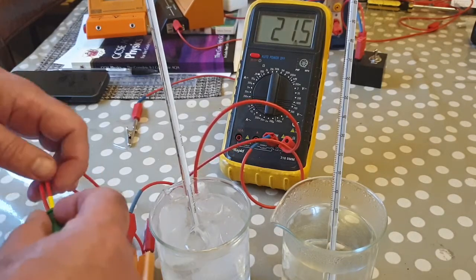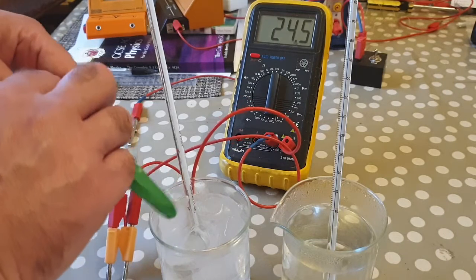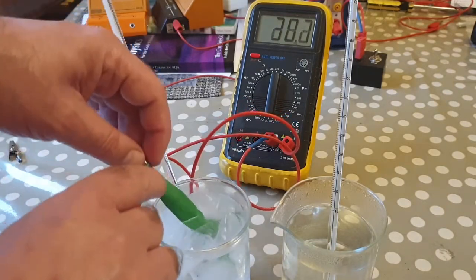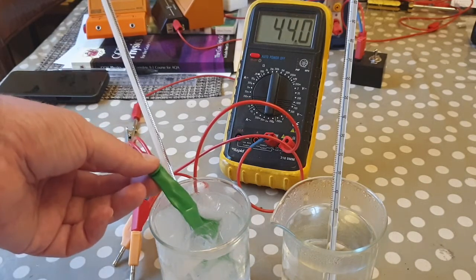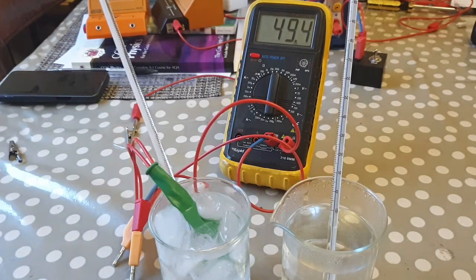Now, this is an experiment, of course, we could have done in the lab if we'd been in school. So first of all, I'm going to put it in the ice water. So the temperature will drop, we hope, to close to 0, and you can see instantly the resistance is rocketing up. Once it settles, it'll probably go up to about 80 or 90,000 ohms.